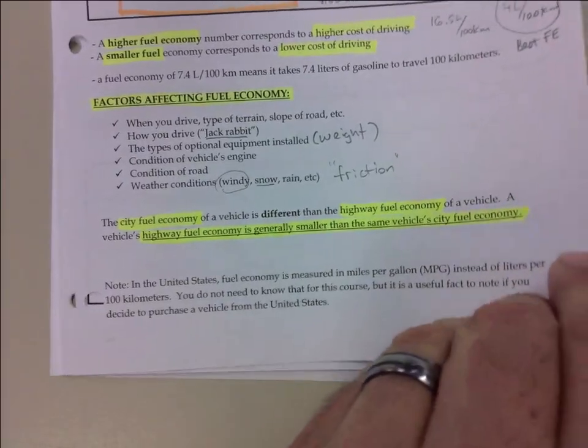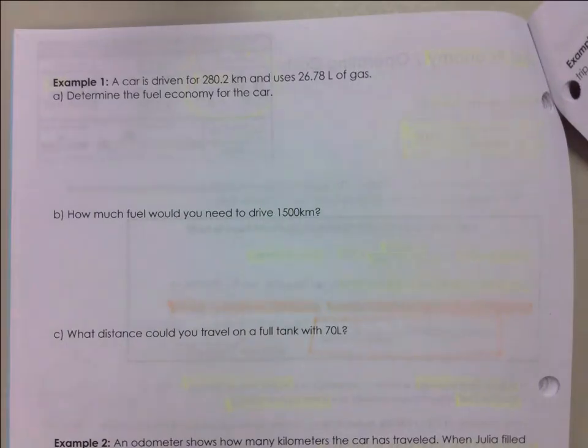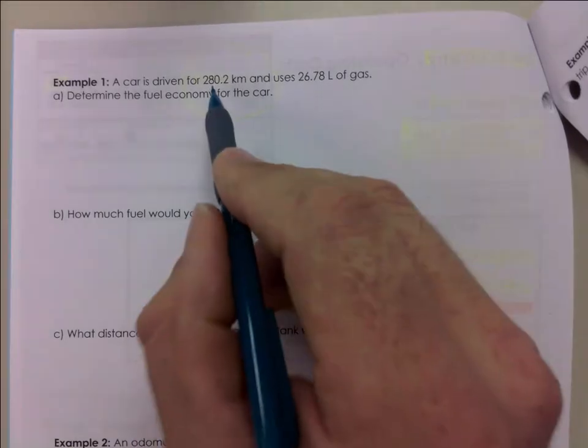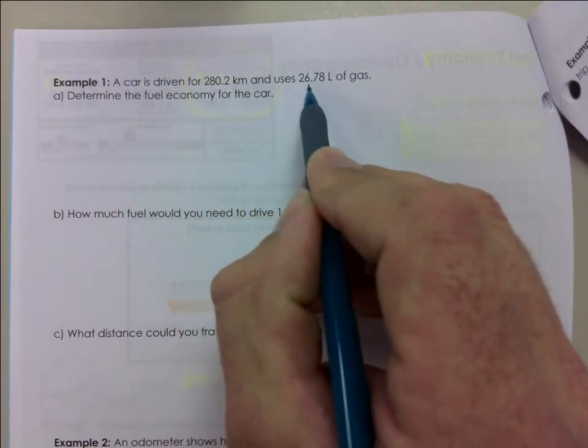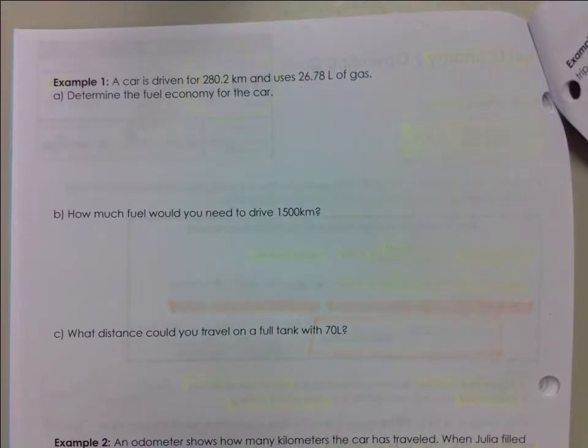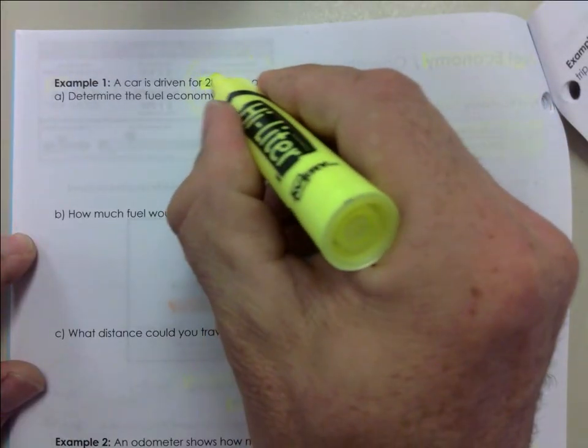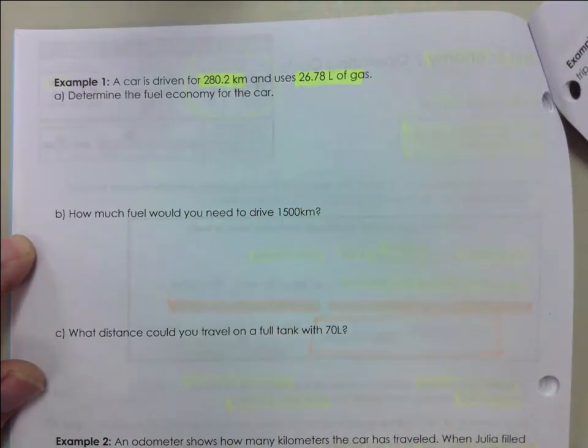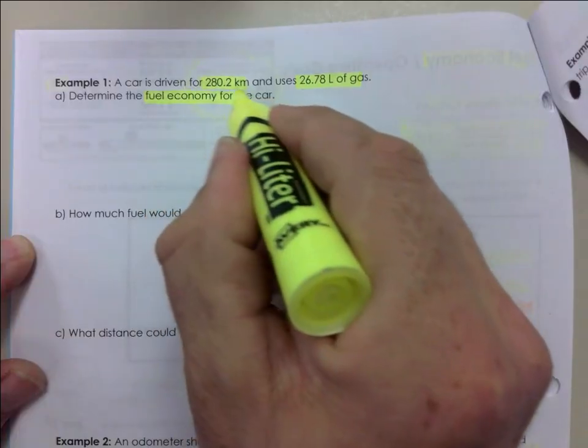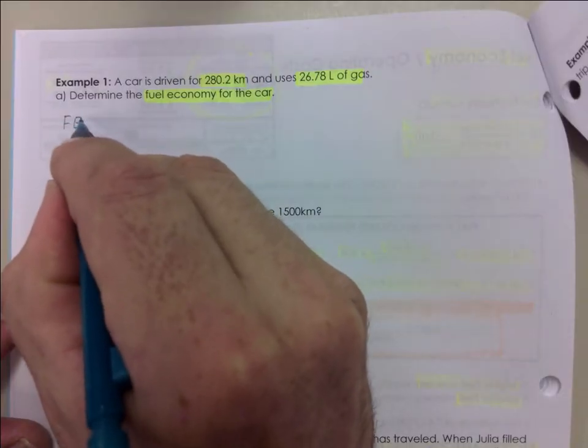Okay, let's do some math here, because that's what you're really waiting for. Okay, example 1, on page 66. A car is driven for 280.2 kilometers and uses that much fuel. Determine the fuel economy. So, distance and liters used. What's the fuel economy of the car? Guess what? They're just asking you to plug in numbers here.